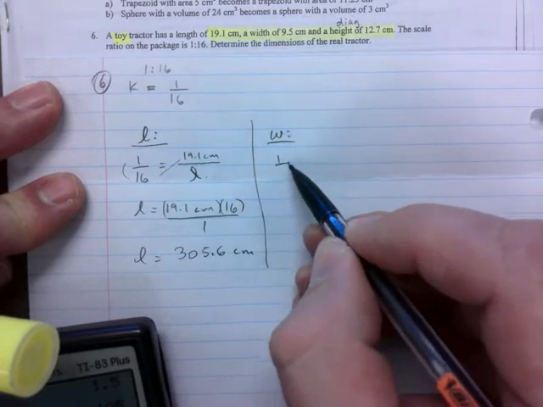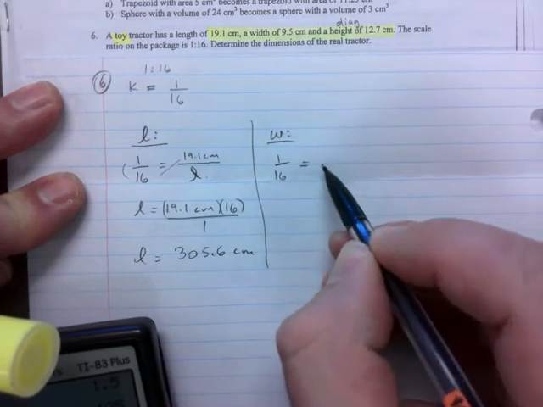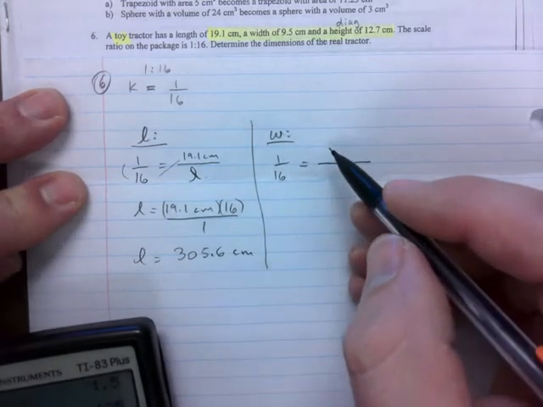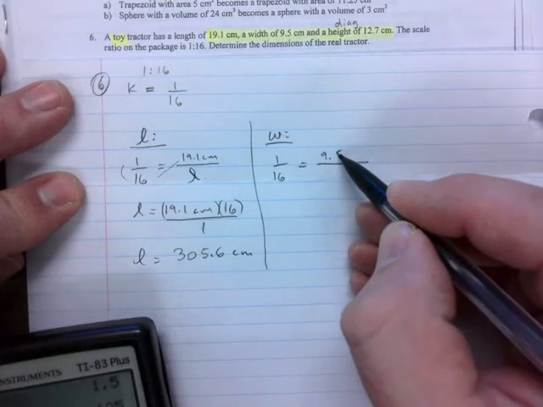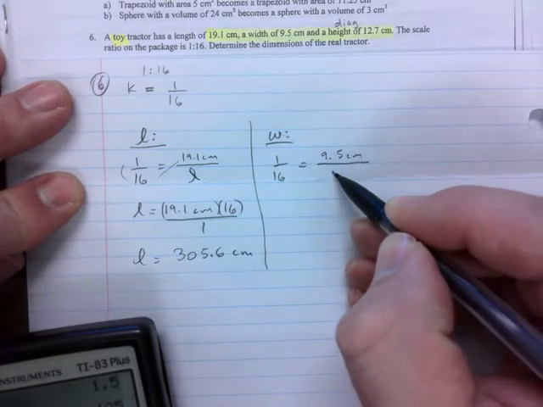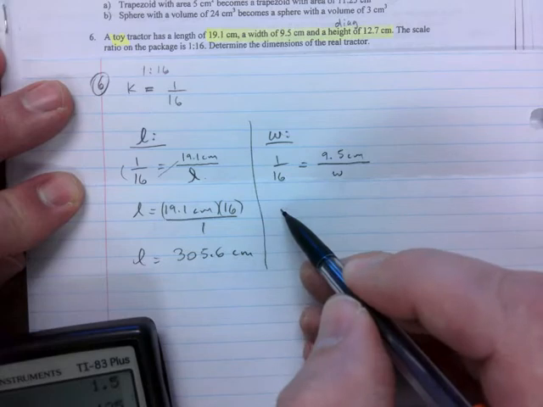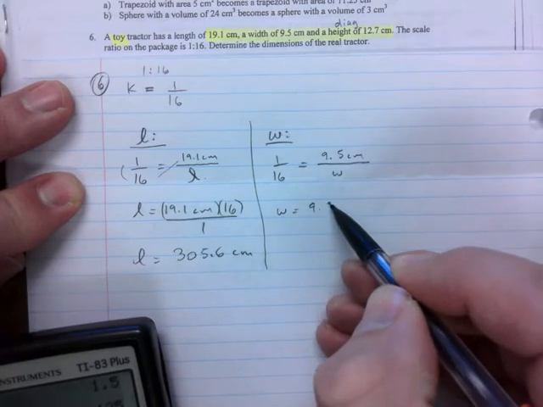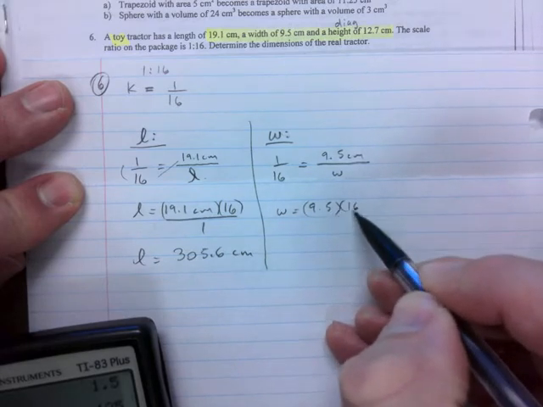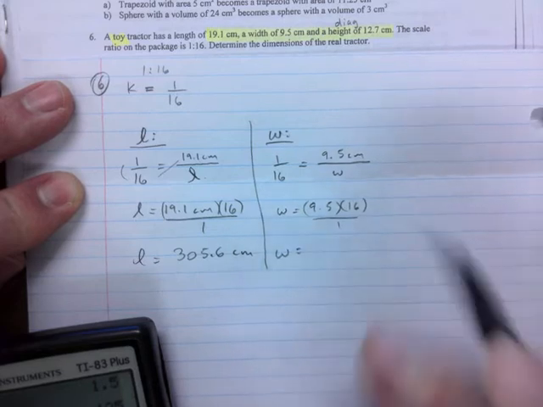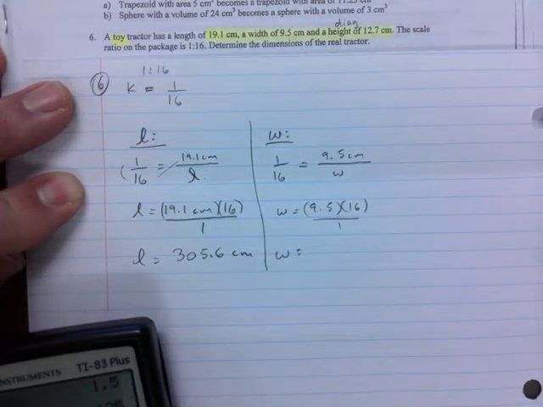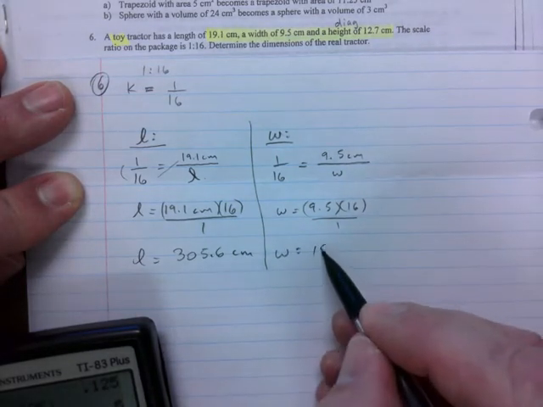Again, I'm starting with my scale factor, and these are all linear, one-dimensional measurements, so no squaring of anything, okay? So this is just 9.5 times 16 divided by 1. It's 152 centimeters.